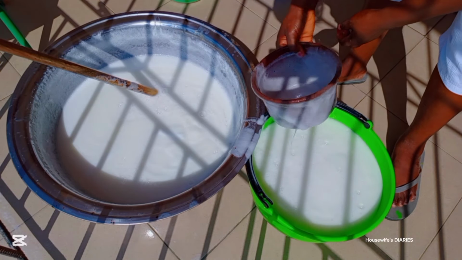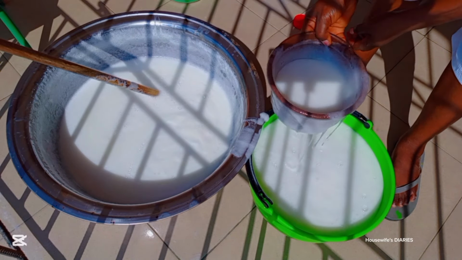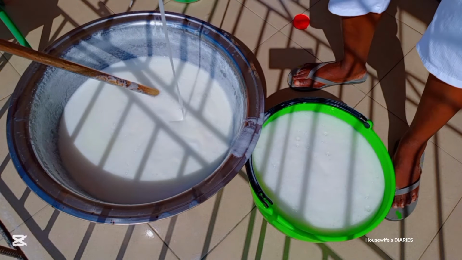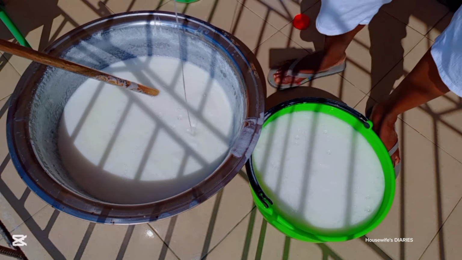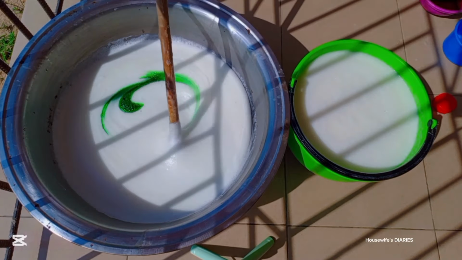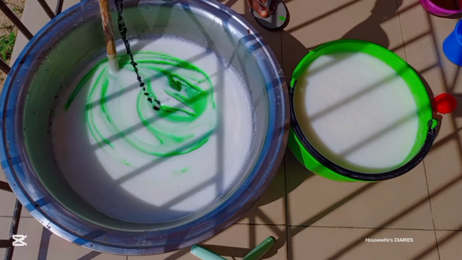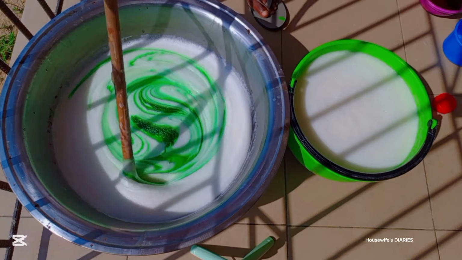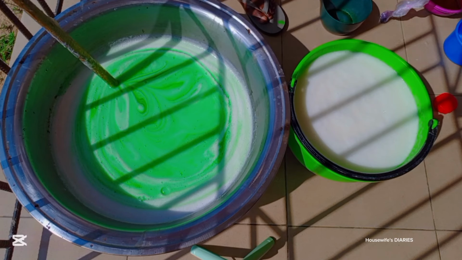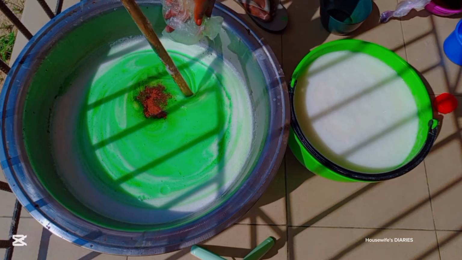So I'm just going to divide the soap into two batches just like this, and then I'll add my colors. You can dissolve your color in water or you can add it directly, whichever one you want to go for is very, very fine. So I'm just going to add in the green color and mix very properly together to make sure it comes together. Your color depends on how bright you want your soap to look or how thick you want your soap to look.